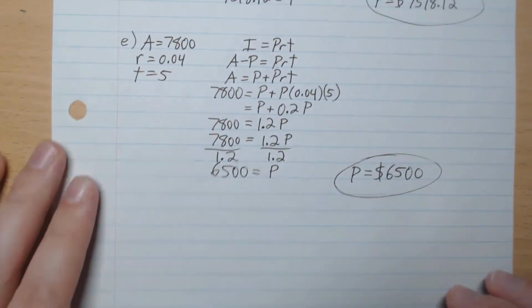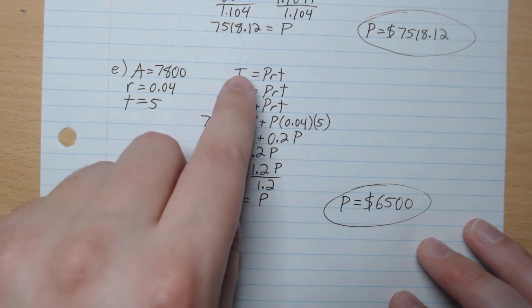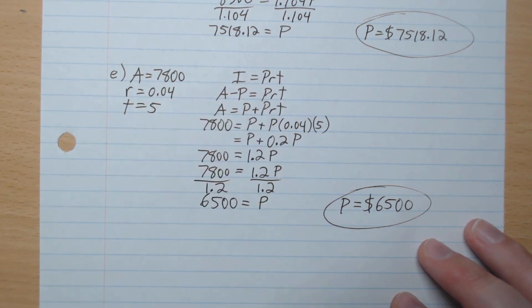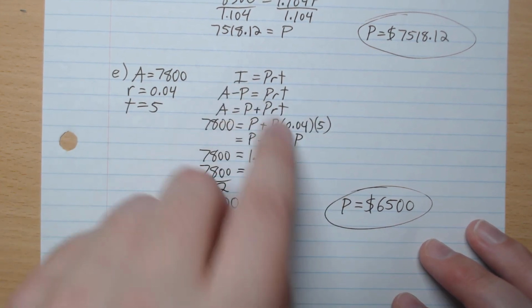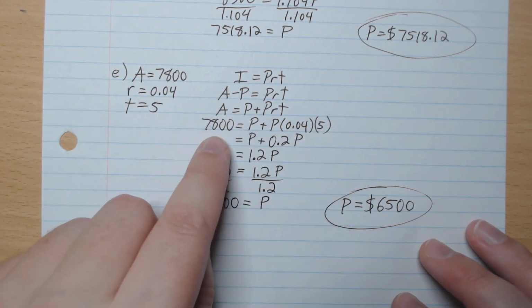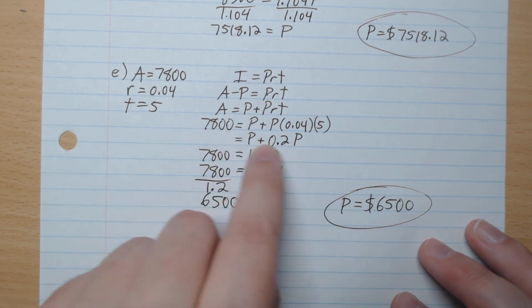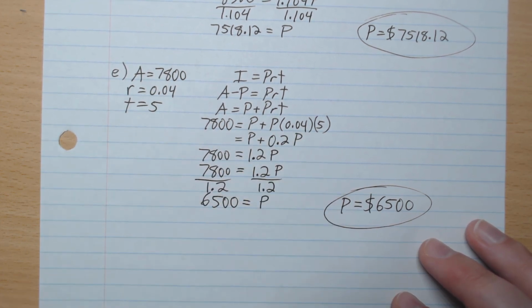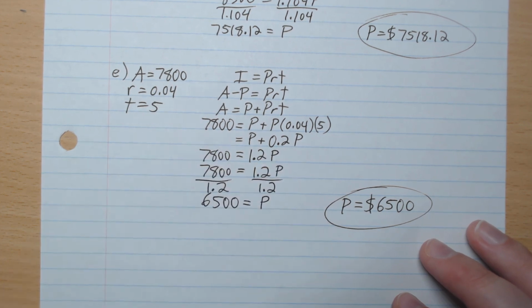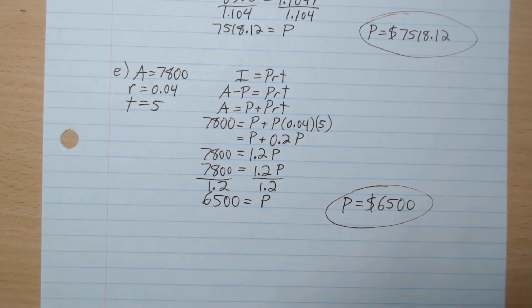And we're going to do the same thing for question number E here. A is given, R is given, T is given. So we're replacing I with A minus P, plus P to both sides like that. Plug in R, plug in T. So we get 7,800 equals P plus 0.2P. This gives 1.2P. Divide by 1.2 on both sides, and so P is $6,500. And that's it. It's that easy.